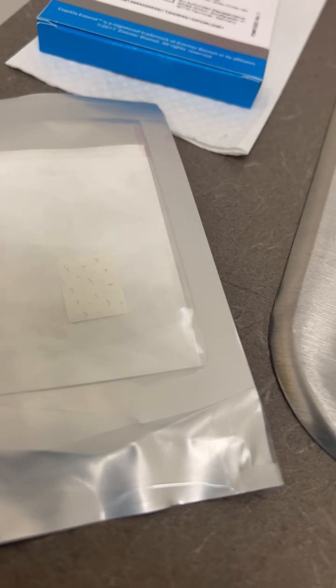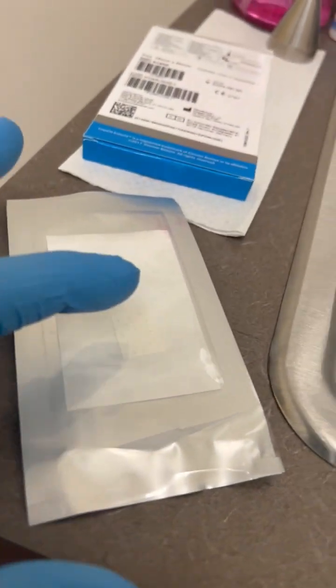You can see what the membrane looks like right here. I don't use the whole thing. I only cut what I need and put back in the package.